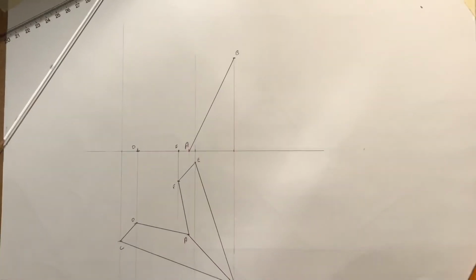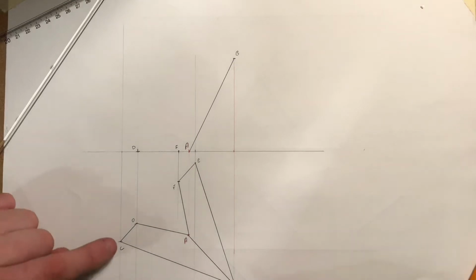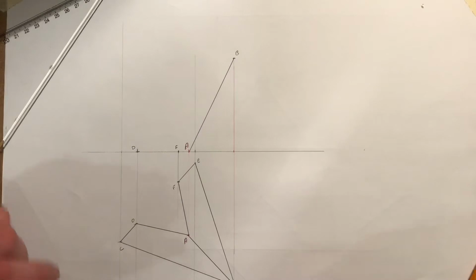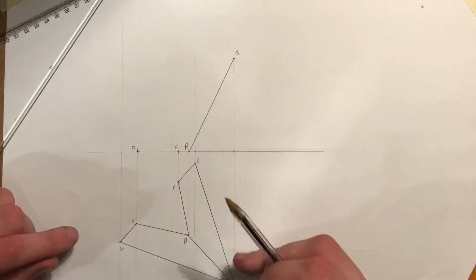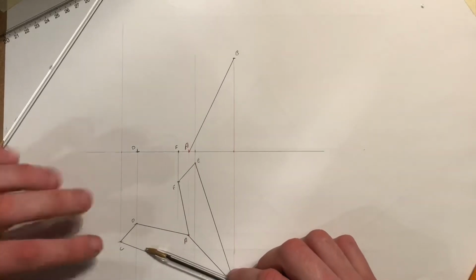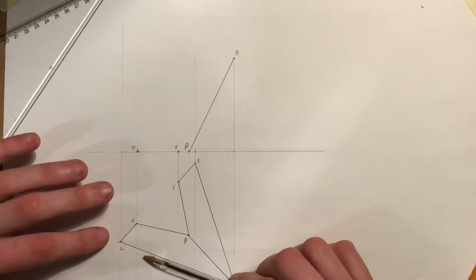So part B then says, determine the height H for the points C, E, and complete the elevation. So we're looking for a height here, CE. Okay, so I need to see where this height is. How will I do that? Well, if I saw this as an edge view, I'd see the heights.